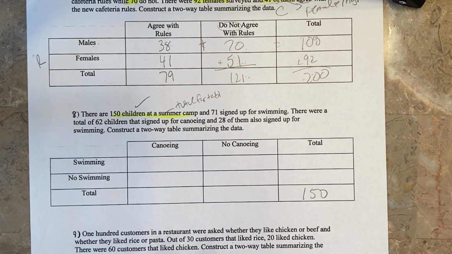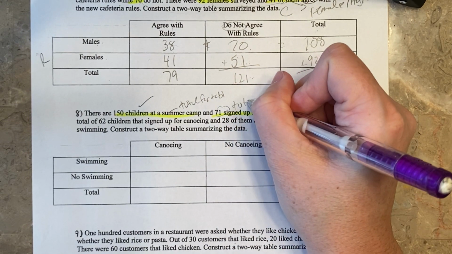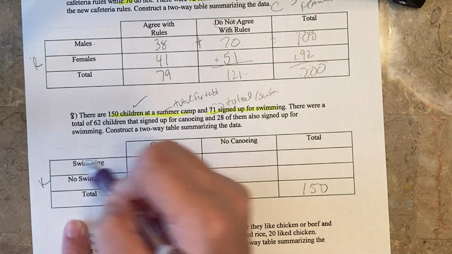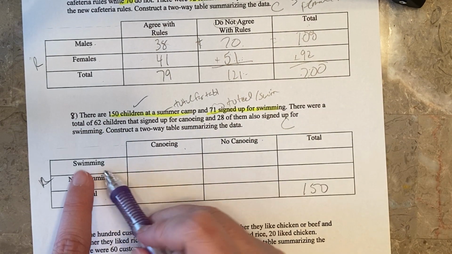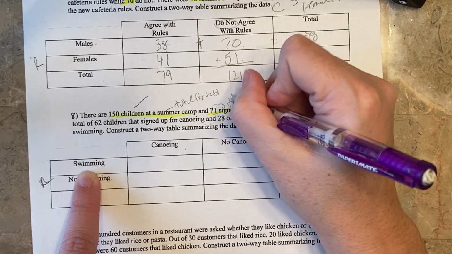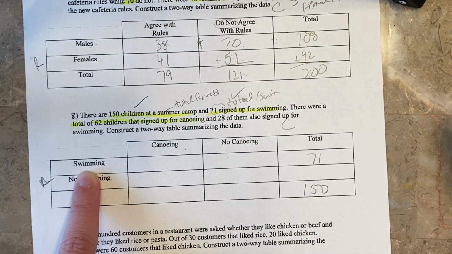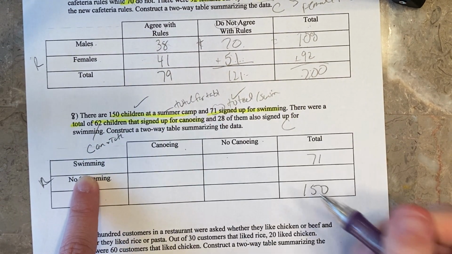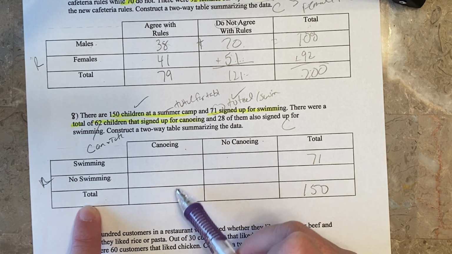Okay. 71 signed up for swimming. Again, notice no other vocabulary, it doesn't say anything about only, so this is total. So total and swim. My row columns are swimming, no swimming, and total. And then you have canoeing, no canoeing, and total. I go to swimming and keep going until I see the word total. That's right here. There were a total, which they already gave you, of 62 children that signed up for canoeing. So this is canoeing and total. Canoeing, and keep going till you see the row that says total, the bottom one right here, and that's 62.